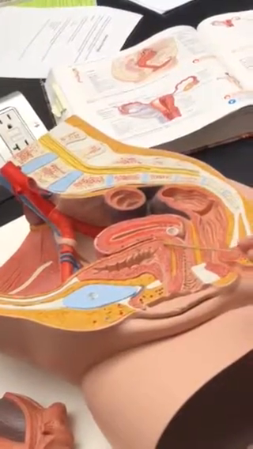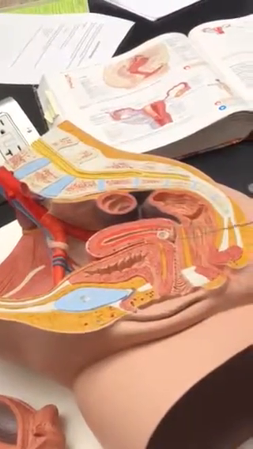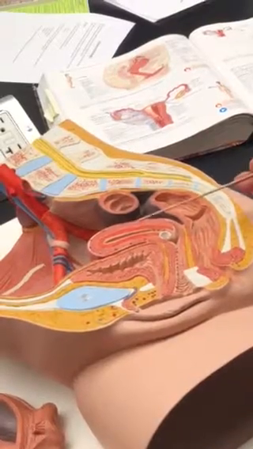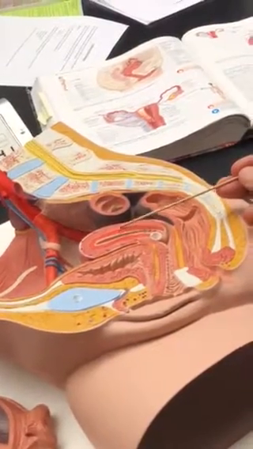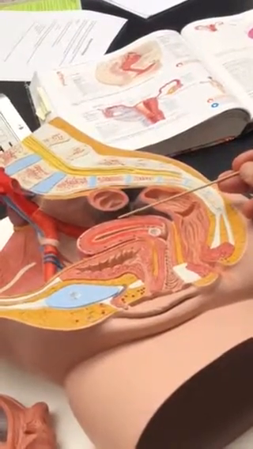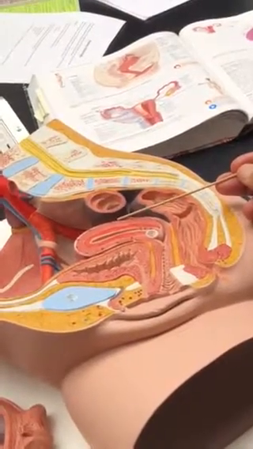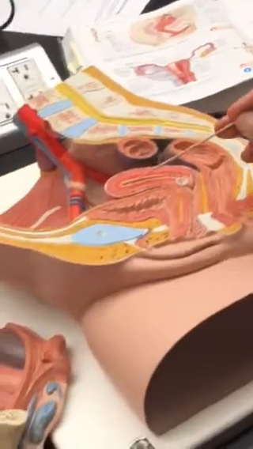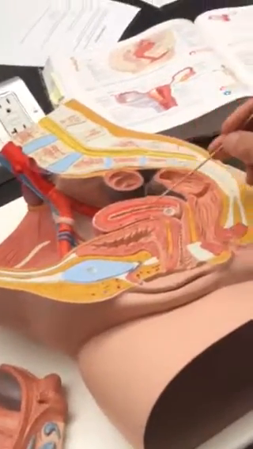Now, posterior to the bladder, we have the uterus. The uterus has 3 layers. From inside, we call it endometrium, the whole thing. Myometrium, the thickest part, and perimetrium right there. Of course, this is the cavity of the uterus.